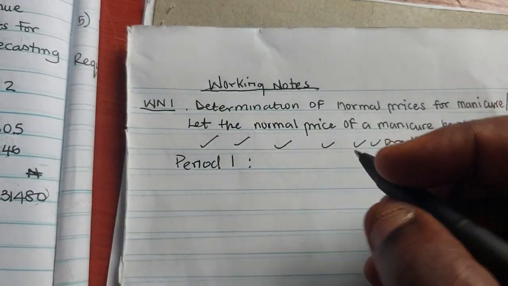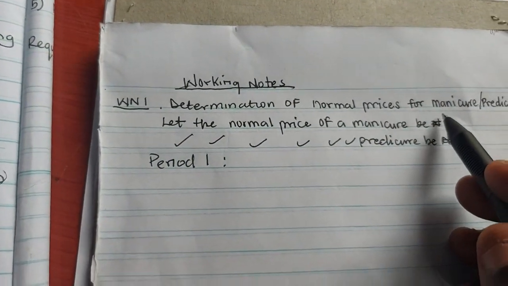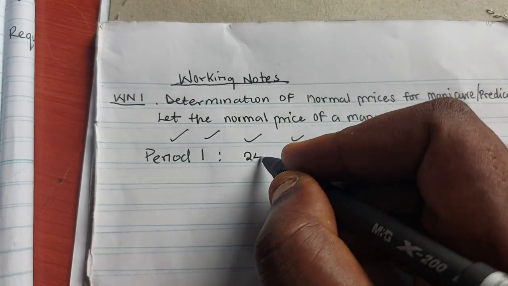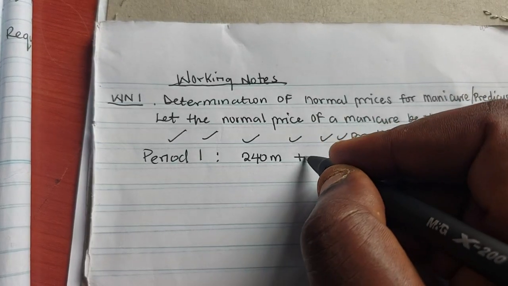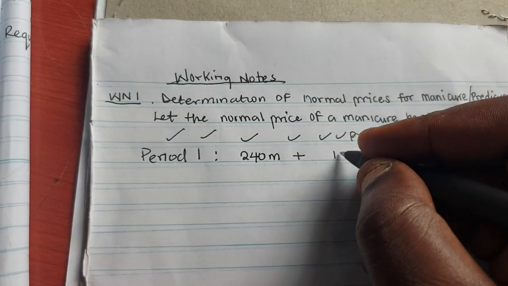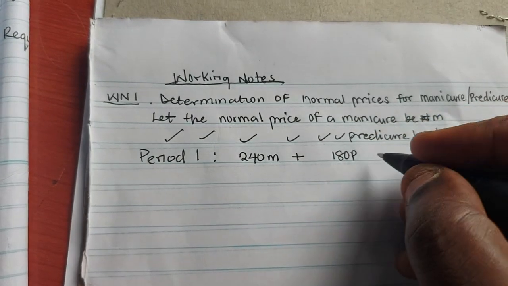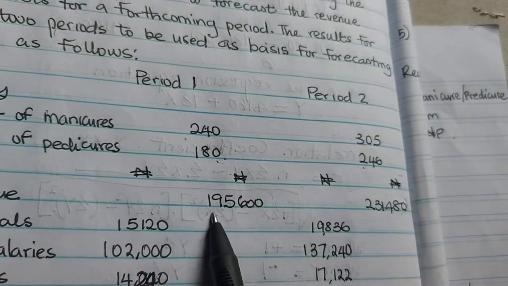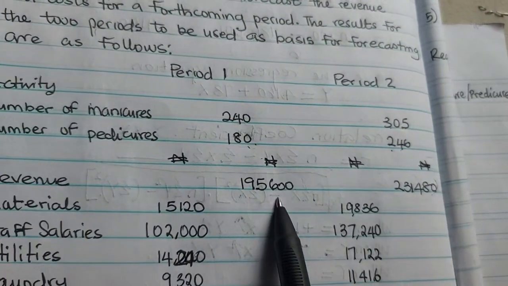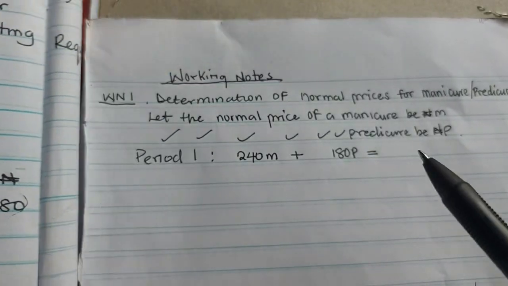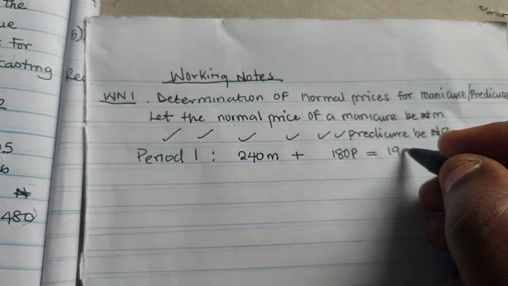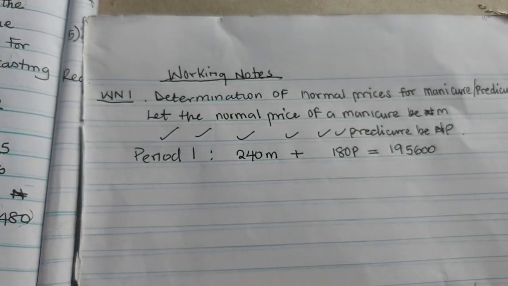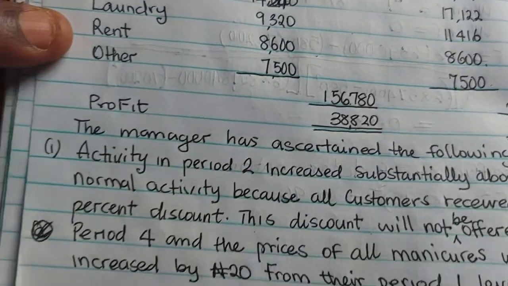So if the price of a manicure is M naira, for period 1 it will now be 240M plus 180P, which will give us the total revenue for period 1 from the question. Are you with me? And the total revenue is 1,956,000.